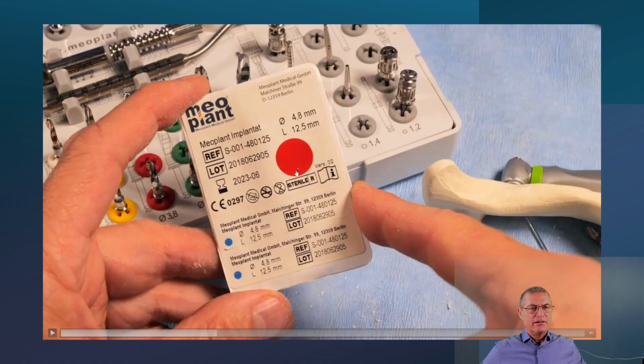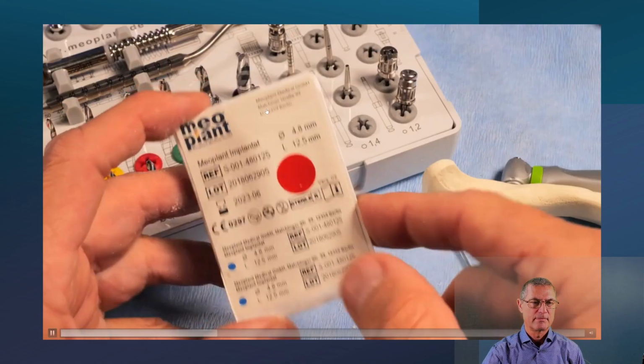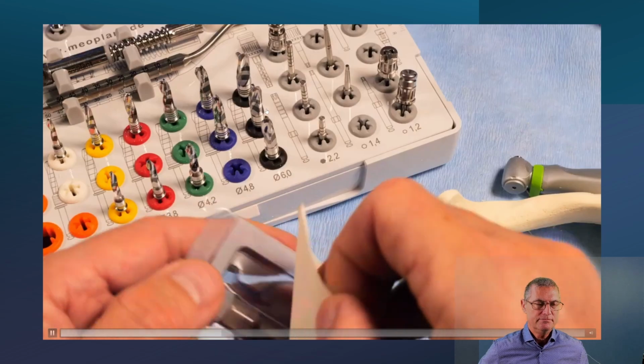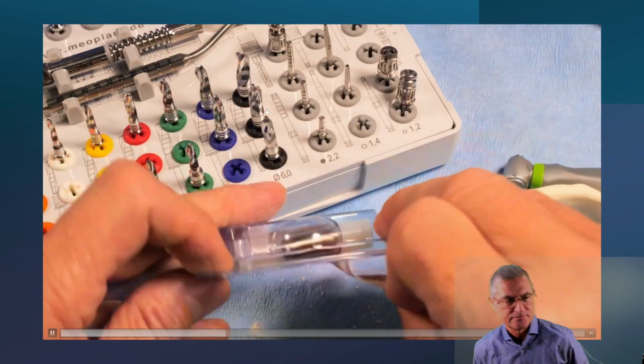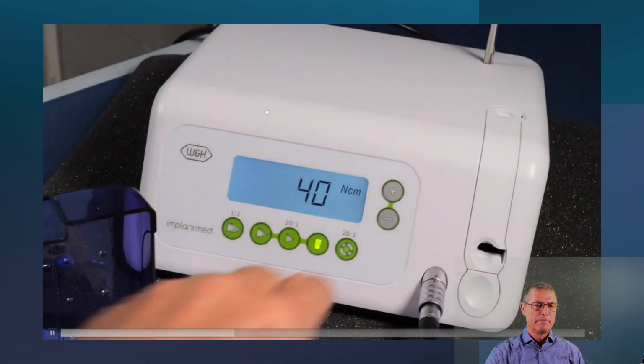This is the packaging of the implants. You have any information you need, and here you can see the diameter and the length of the implant. It's a 4.8, length is 12.5 millimeter. Opening and style, of course, and you have the cap.